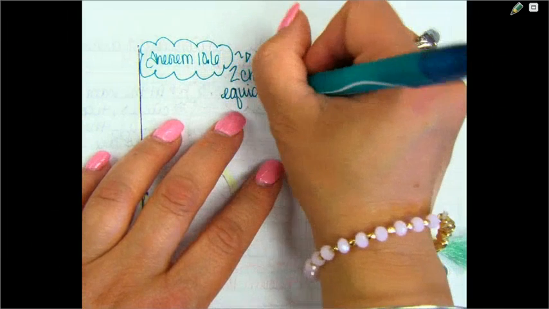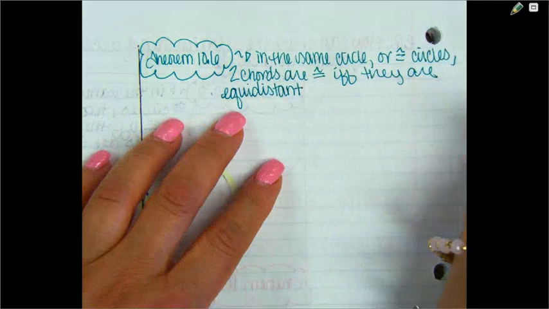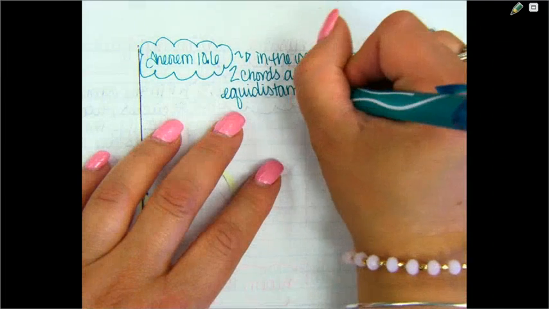What does equidistant mean? Same distance from the center.